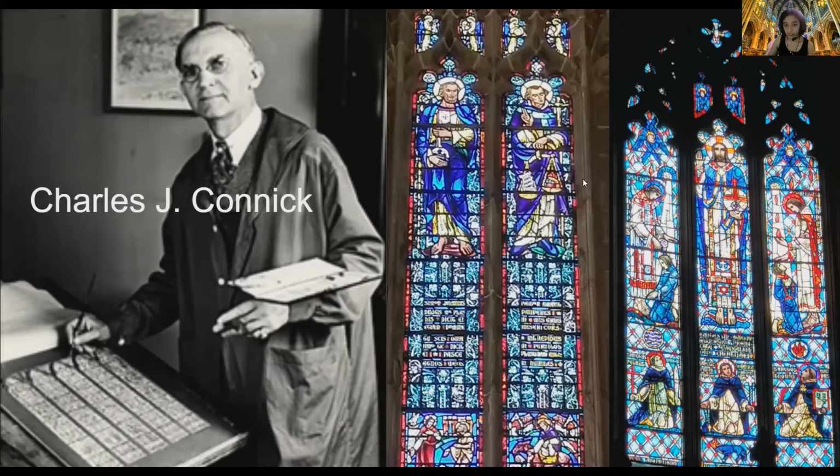So in this particular instance, as you can see in these windows, you can see the key and you can see the scale, and that helps us to try and figure out who the person is. And this is known as iconography. It's a way of indicating who the people in the stained glass are.